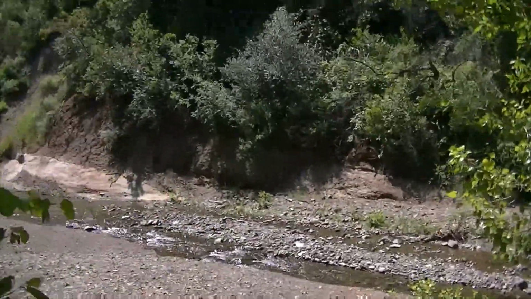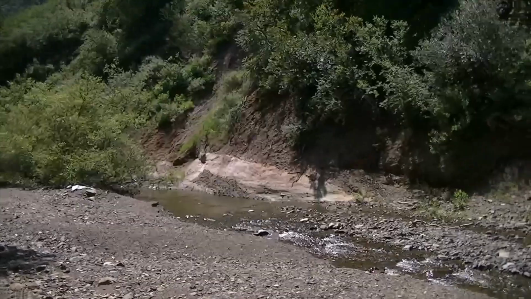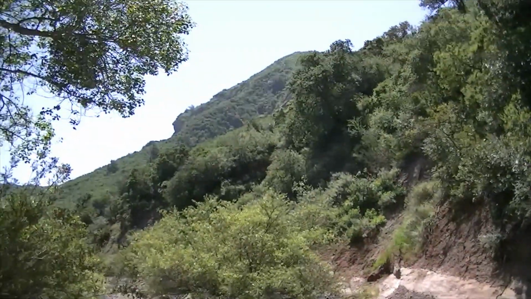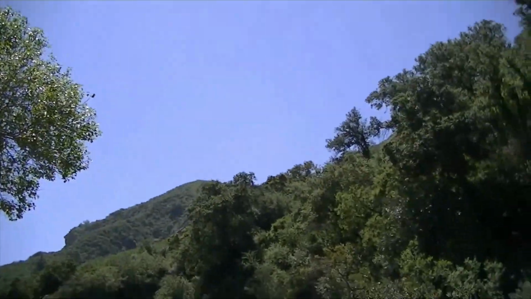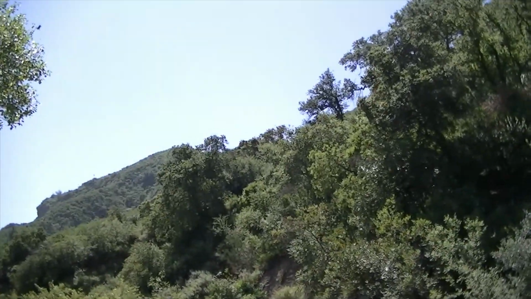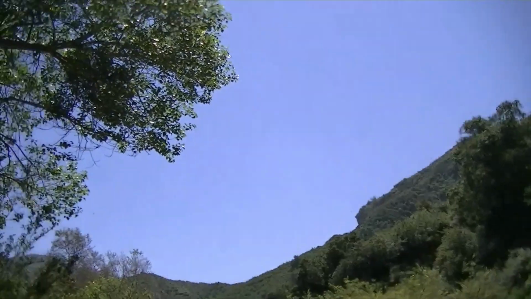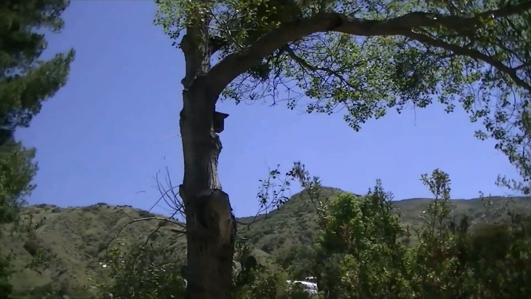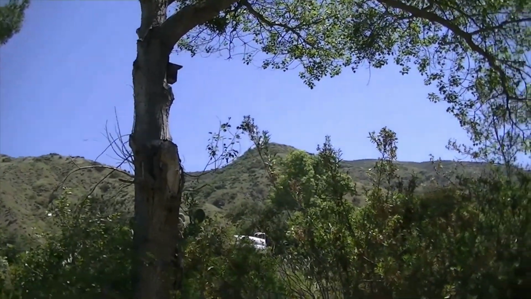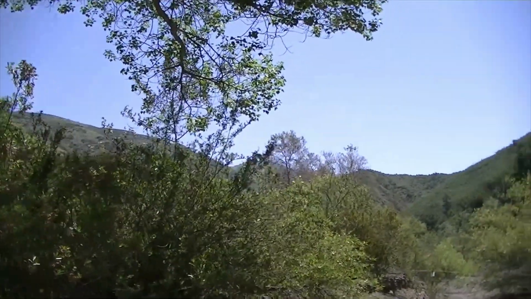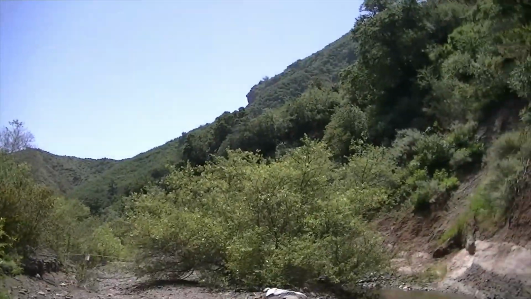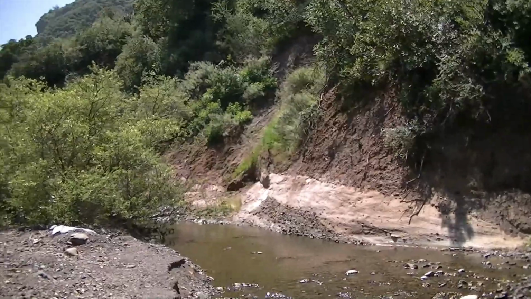So we're coming down to this river basin here. This river basin is what actually has cut through these mountains. So imagine that these mountains, from one side of the basin to the other, that these mountains were once connected. They have been dissected, cut down by the river system.